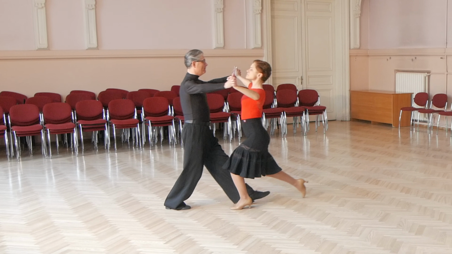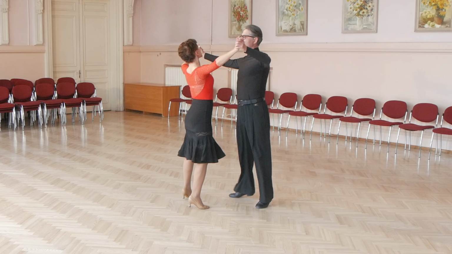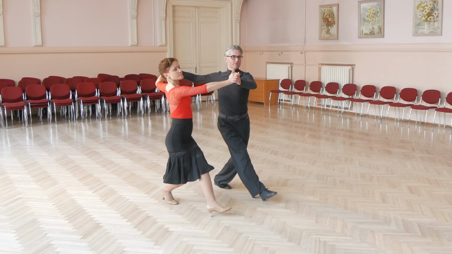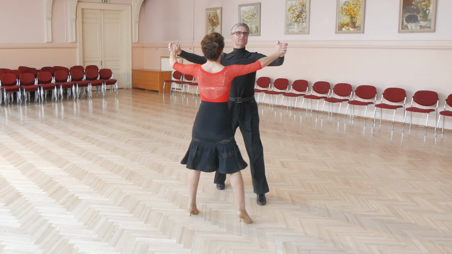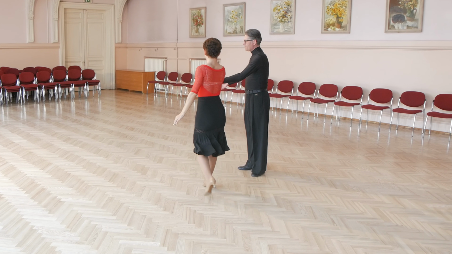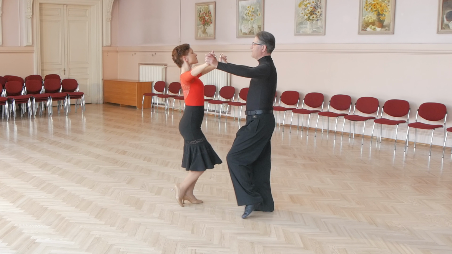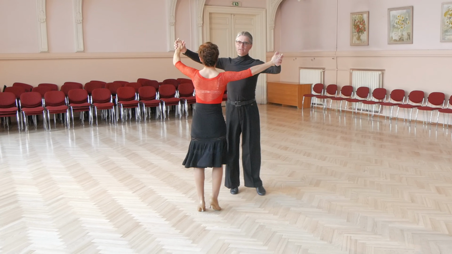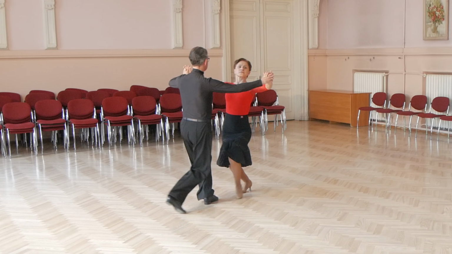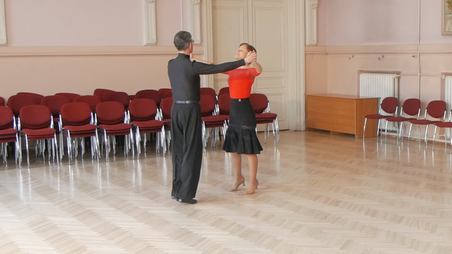Then we continue with reverse turn, and now whisk and chasse from promenade position. Let's look again. We do reverse turn ending, whisk, and chasse from promenade position.